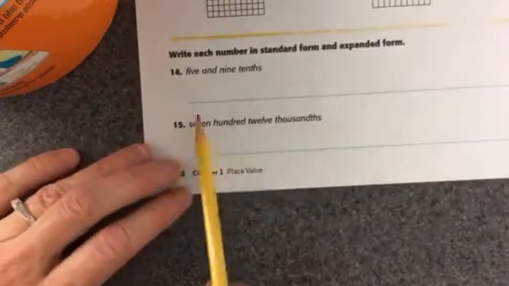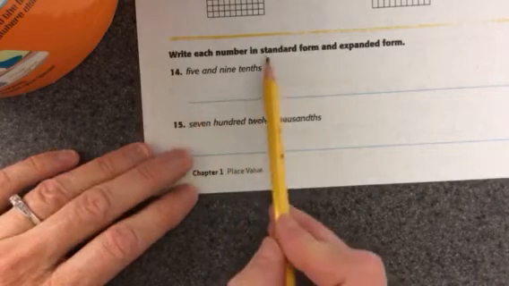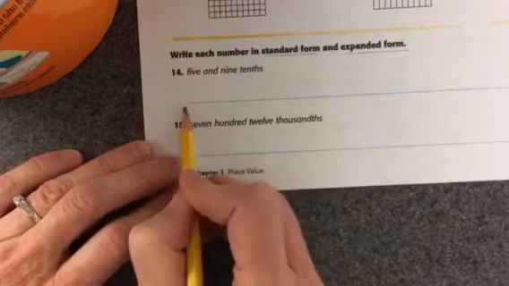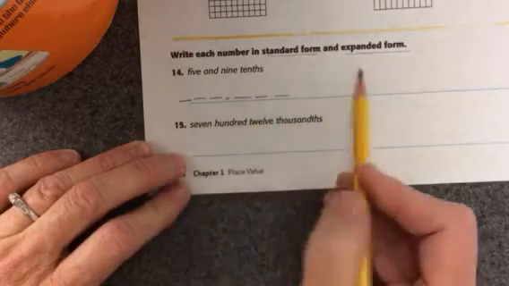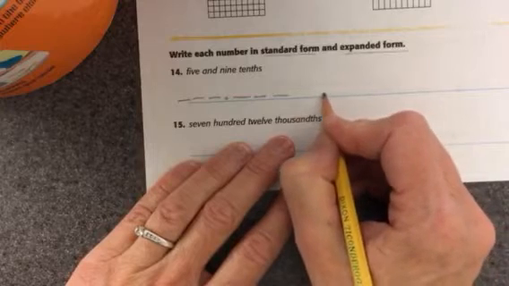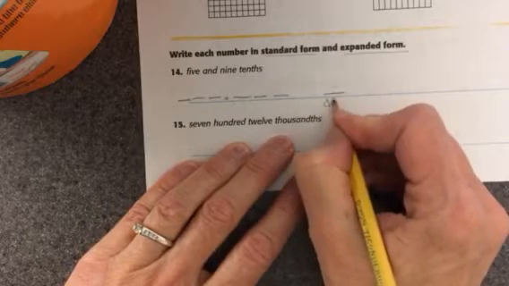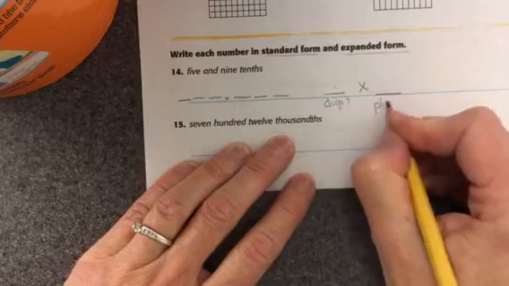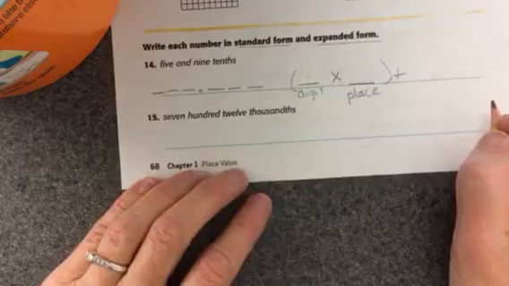Okay, going on to number 14 and 15, you're going to read them. They're written in word form, and you need to write them in standard form and expanded form. When you do standard form, I would recommend that you do a place value frame. When you do expanded form, make sure that you write the digit first. Digit goes first, times by its place. Okay, then you add the next digit and so on.